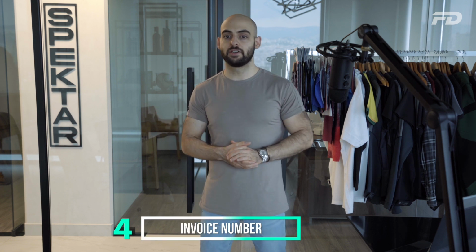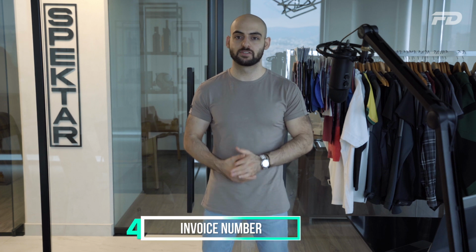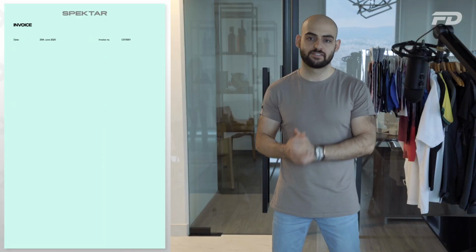You'll also want to include a unique invoice number. And this differs between company and company in terms of how you structure your invoice numbers, but know that it's important to have a unique invoice number for every single invoice you issue so that you can call back to it and track it over time.